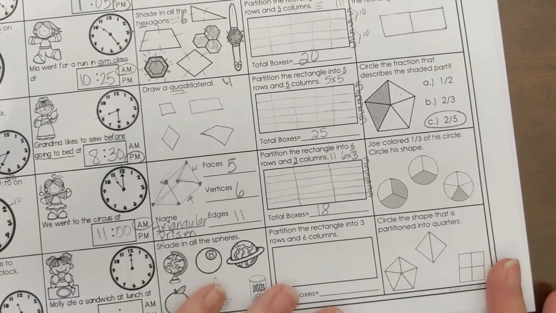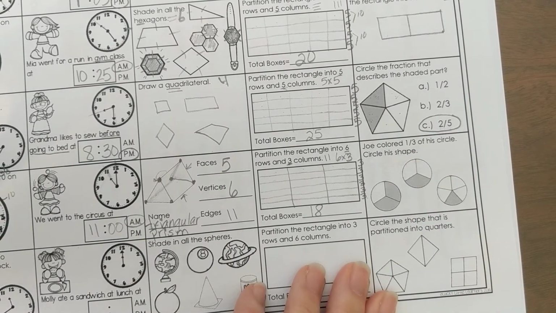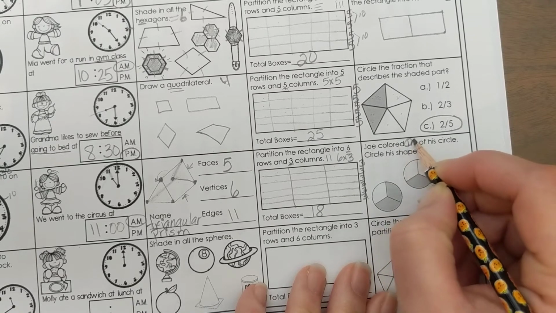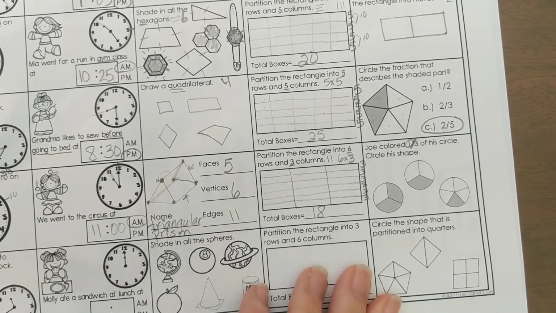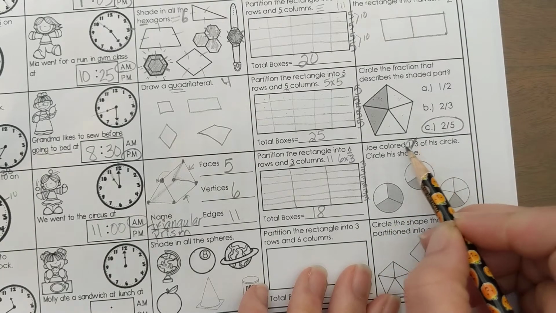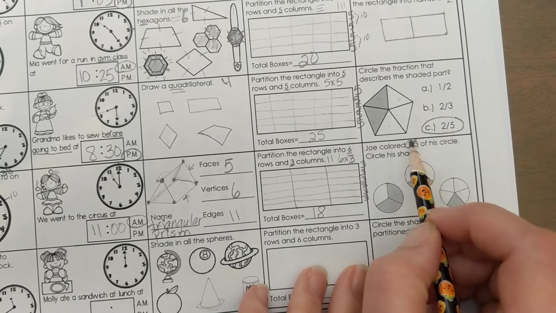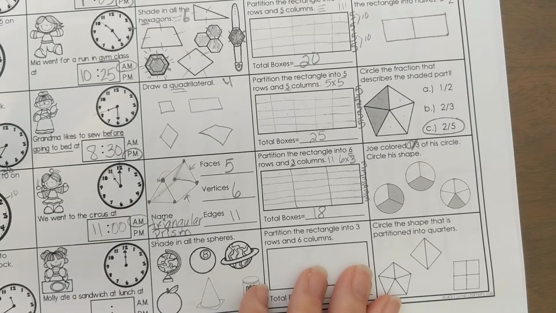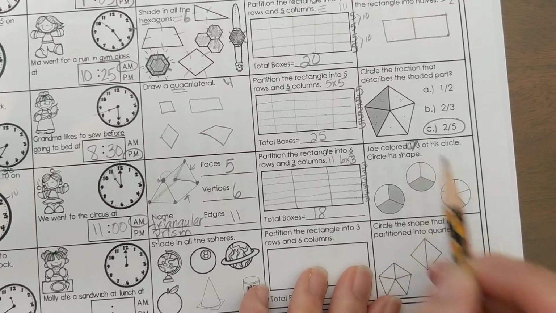And on the last one, our fractions here. Joe colored 1/3 of his circle. If we remember that the first number of your fraction means 1 piece out of the 3. There are 3 pieces altogether. Your bottom number is called the denominator. And that means how many pieces you have all together. And the numerator, that's the number on top, tells you how many pieces you have. So 1 is shaded out of 3 pieces.